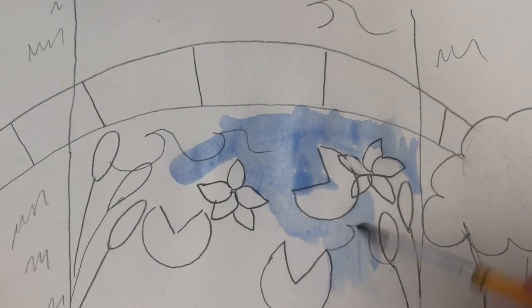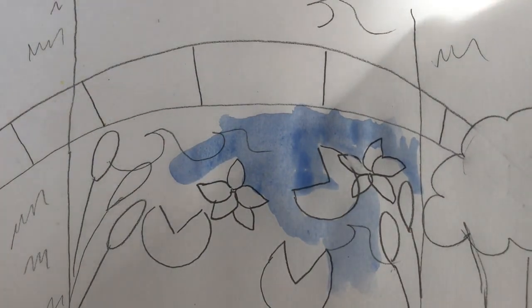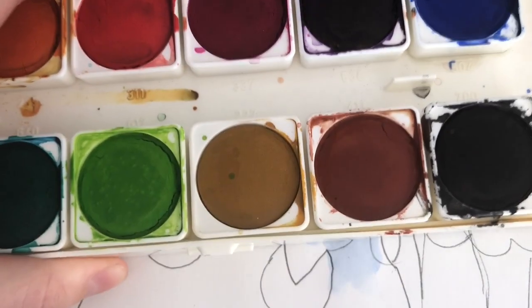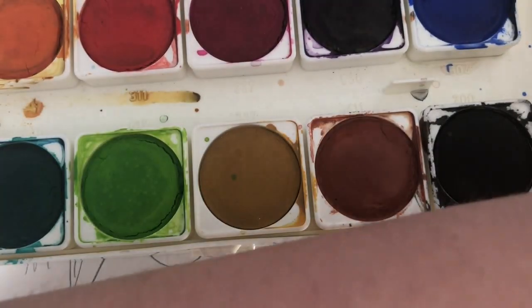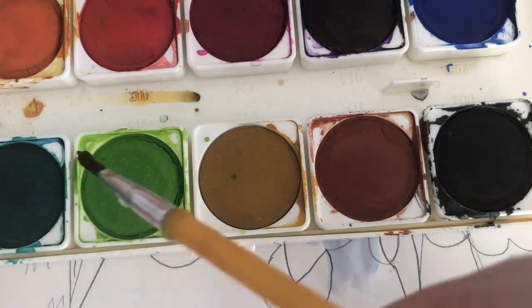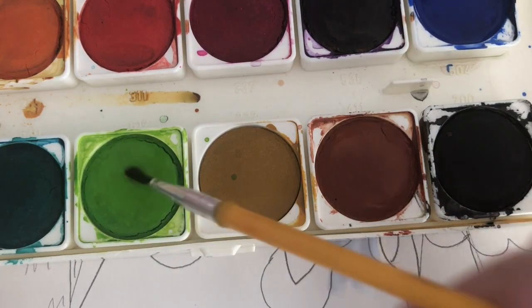Because I can't have everything be one color, okay? So after I do that, remember, if I change, I'm going to take my brush and really get all of the water off, all of that paint off, and go back and, just like I was doing before, make my little pool, okay?